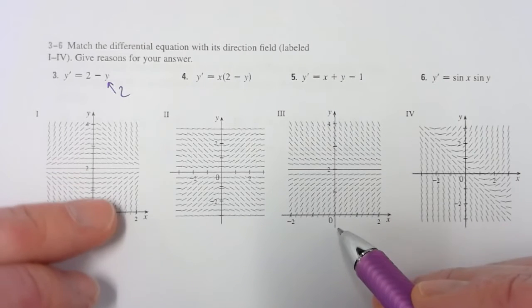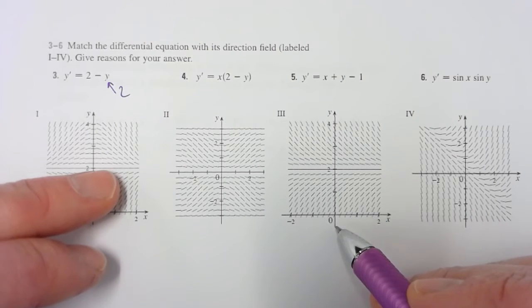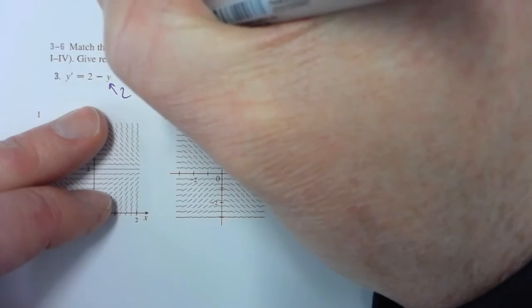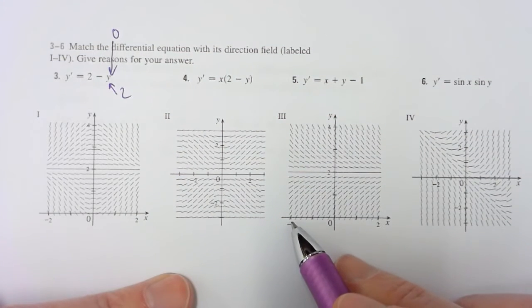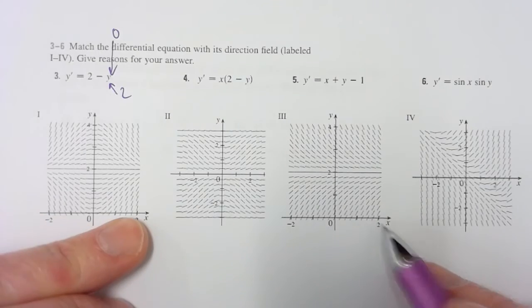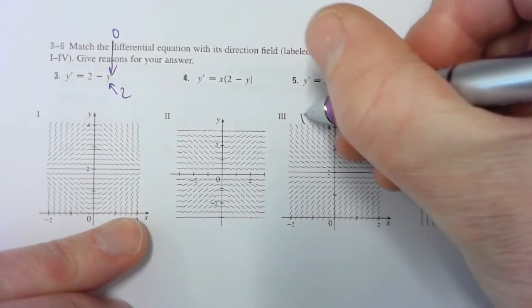Then what if y was 0? Then the slope would be 2. So if y is 0, the slope is 2 all the way across. And that's not it. So this is number 3. Okay.